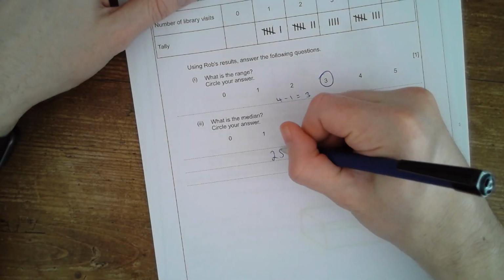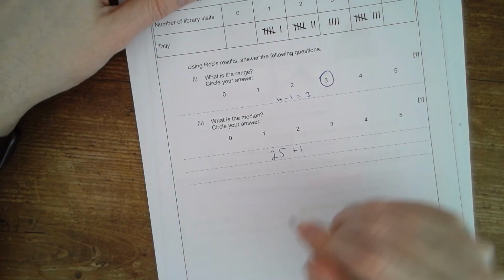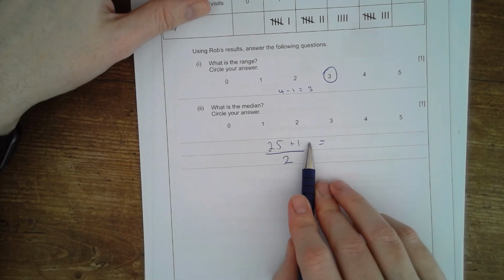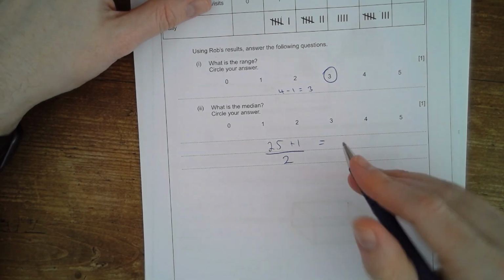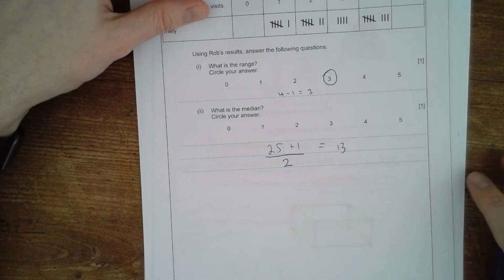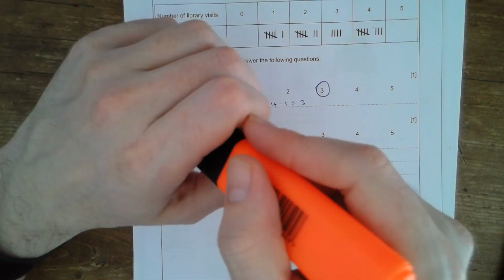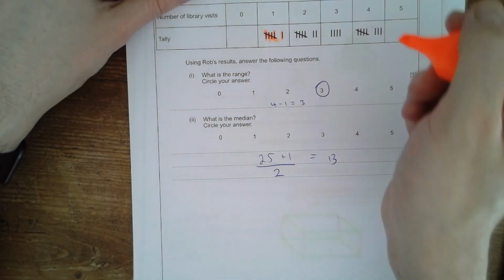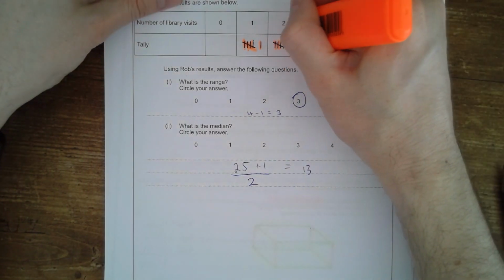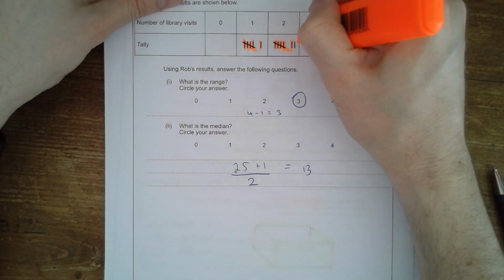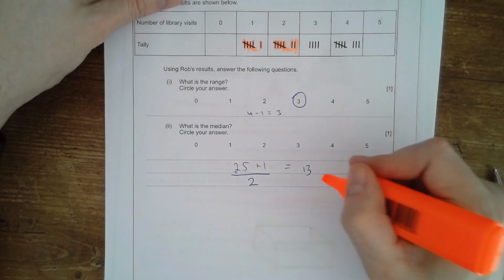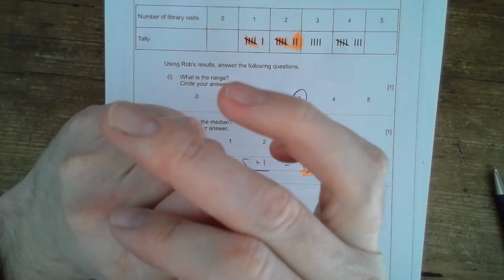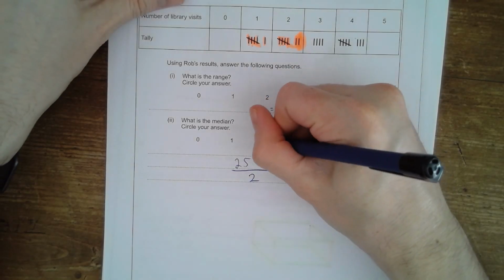And the way to work that out quickly is to add 1 to your total and divide that by 2. So 25 add 1 is 26. 26 divided by 2 is 13. We're looking for the 13th person, or the 13th number of times. So we've got 1, 2, 3, 4, 5, 6 taken up so far. Then another 5, so that's 11. 12, 13. So the 13th student was this person here. Okay, it was literally the last person on number 2. So that would be my visit there.